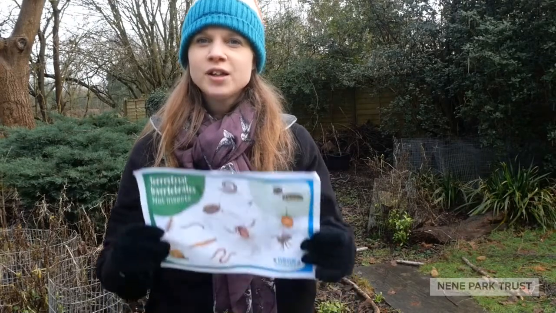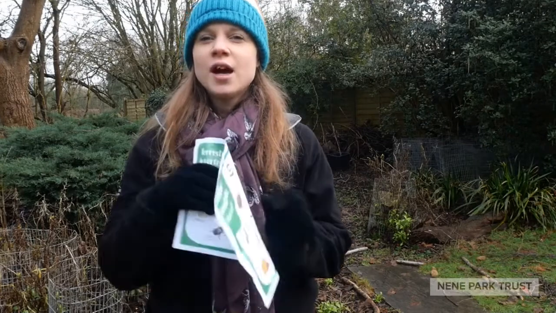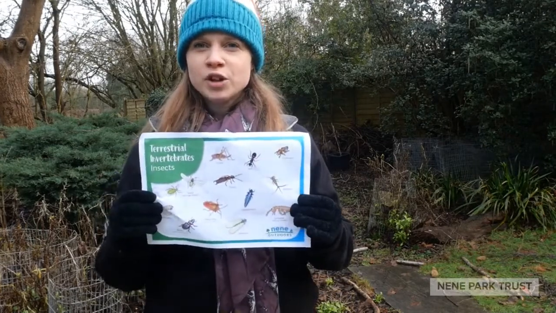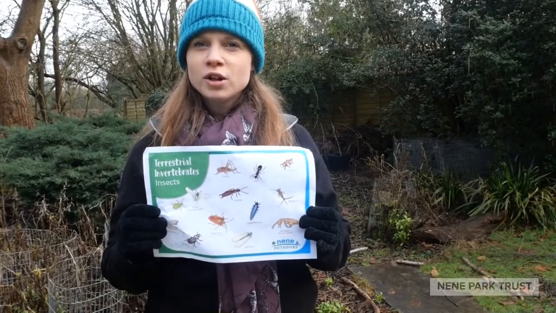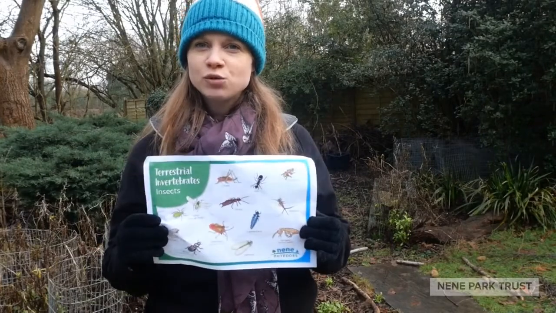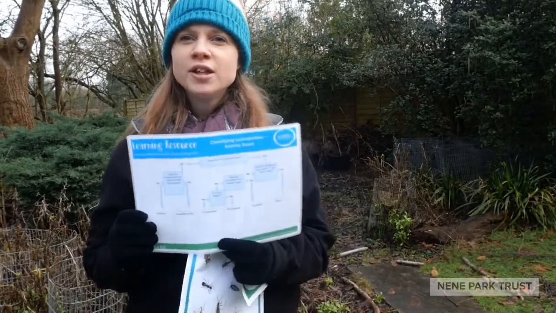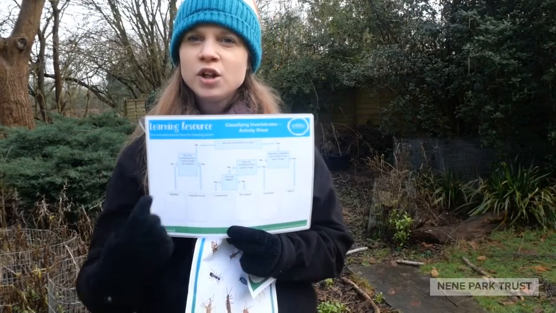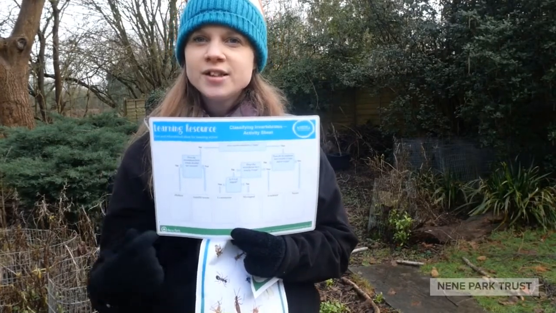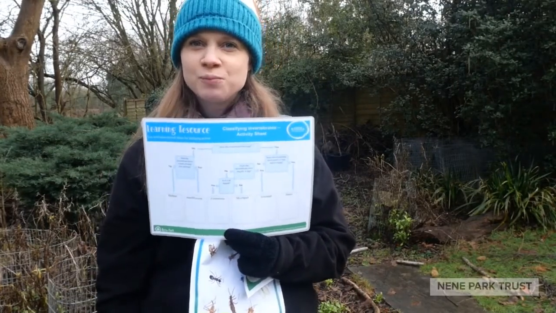So for this activity, you're going to need 2 sheets. The first is your identification sheet, and you're going to use this to work out what invertebrates you find. If you want to be a bit more precise, you could take a photograph or write a description of the creature and look it up later on. The next one is your activity sheet. So this is a sheet you're going to use to record all of the invertebrates that you find, and you're going to see how to classify them. This is an example of a dichotomous key.